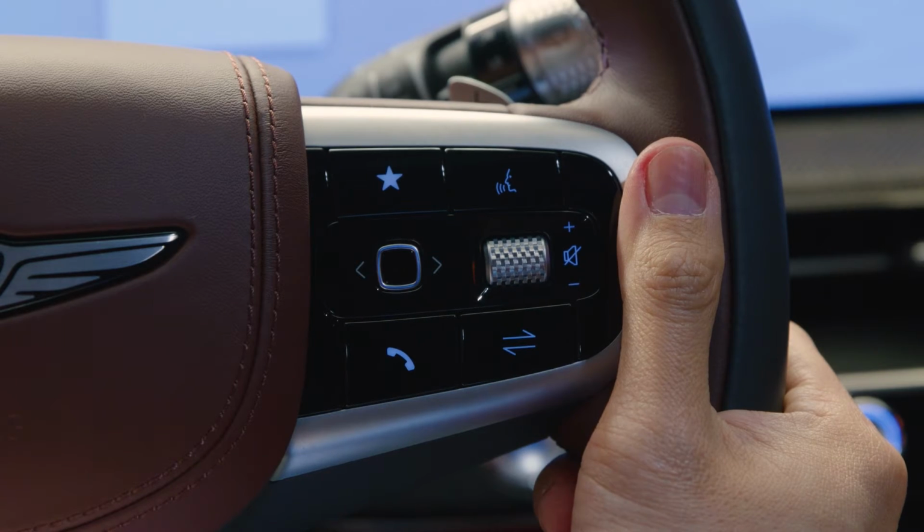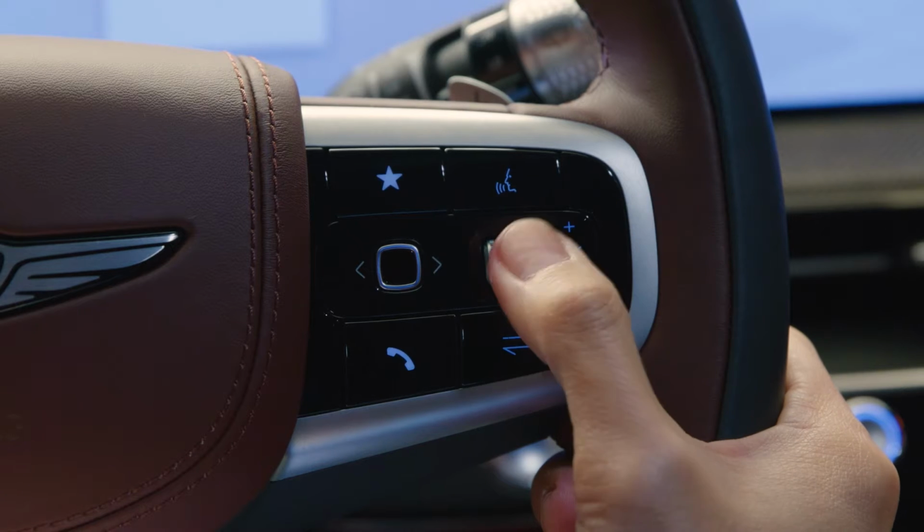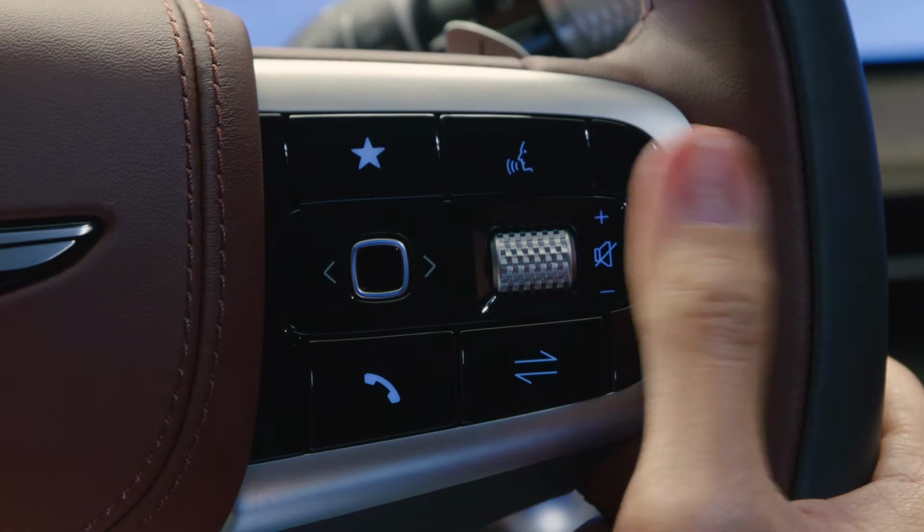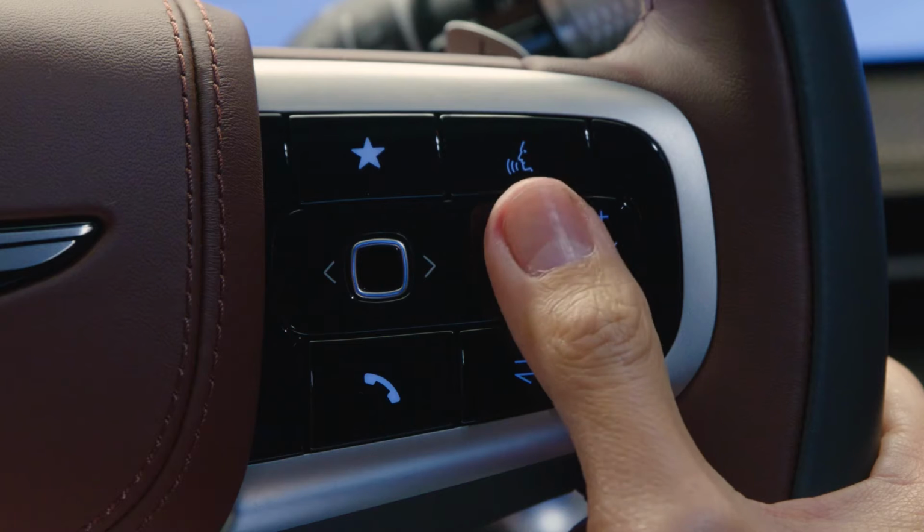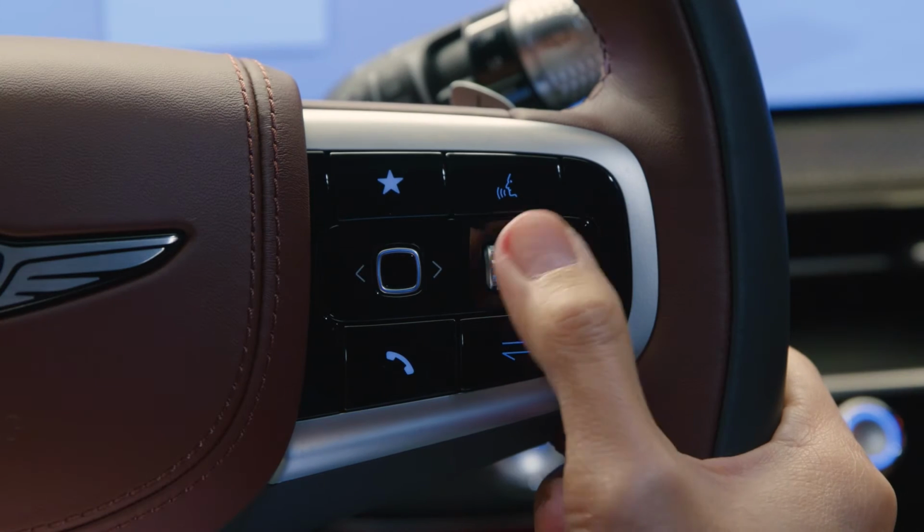The volume control is a scrolling button which can be scrolled up to increase and scrolled down to decrease the audio volume. To mute and unmute the audio, press in the volume button.